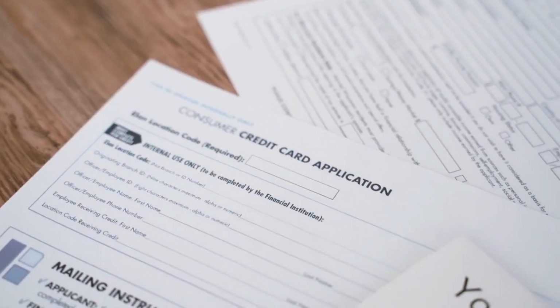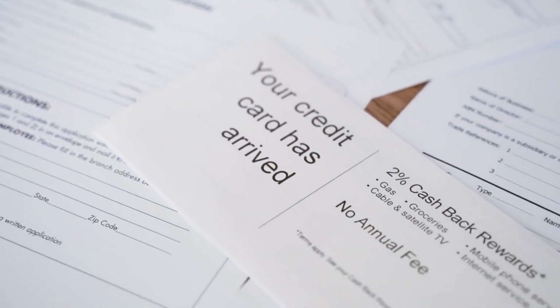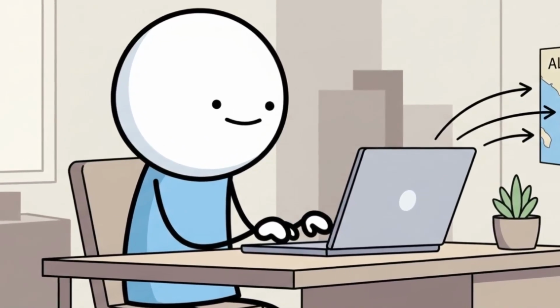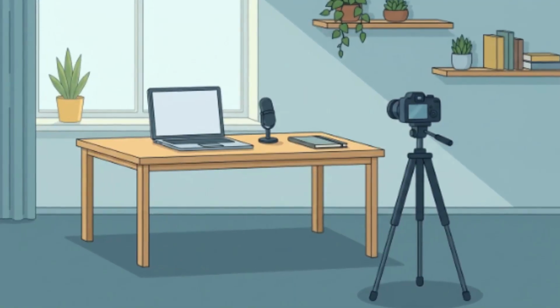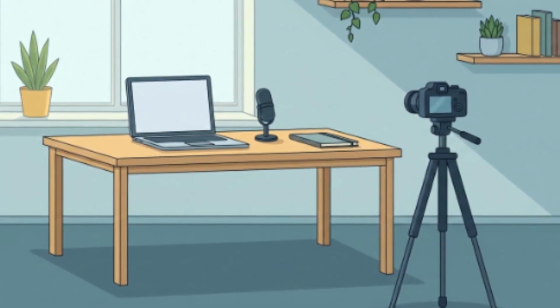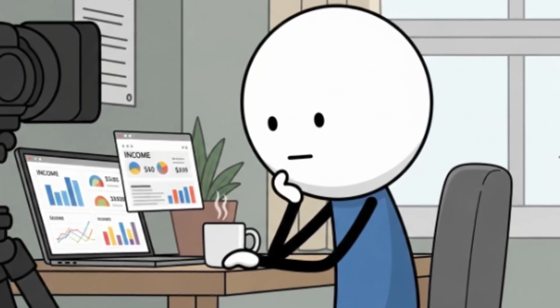Now summarize the core idea. Cash App identity verification usually fails due to mismatched information, unclear documents, or outdated IDs. Most fixes involve correcting details and resubmitting clean document photos. And in some cases, the system simply needs time to complete manual review.